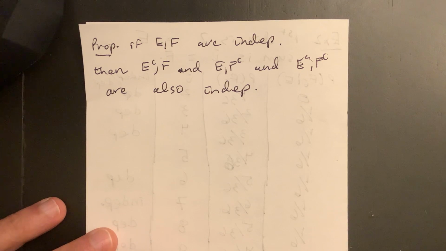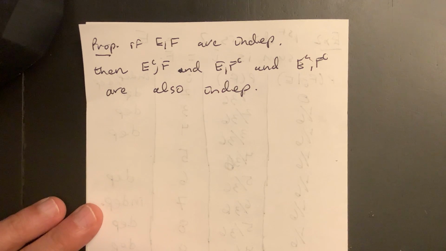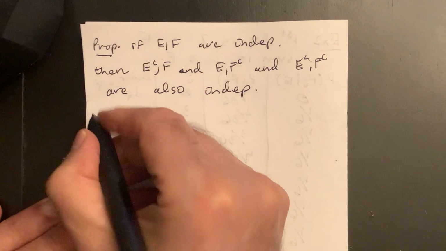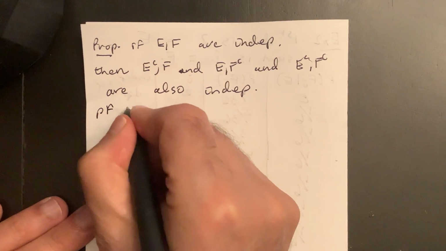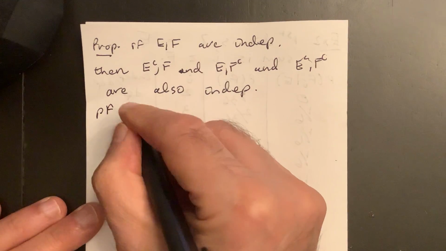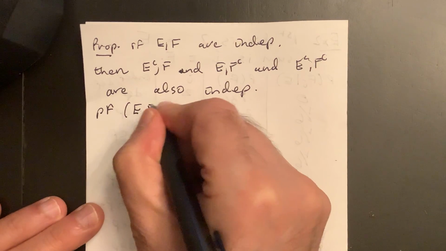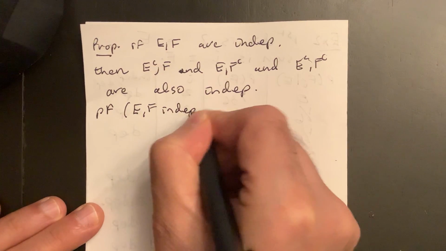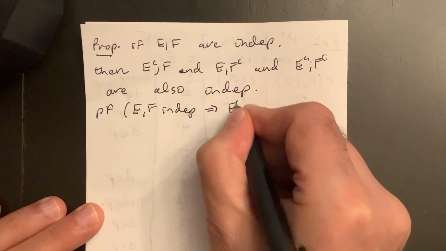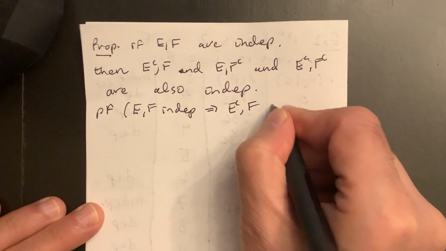All right, so we could show this. Probably the way to show this is proof. We'll do the first one. We'll show that E, F independent implies E and F^C independent.